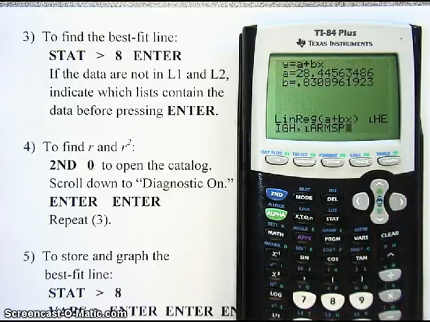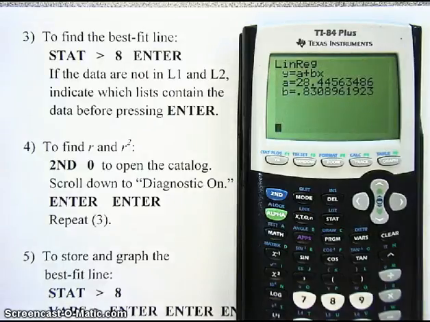And there it is. Now the calculator is seeing this as the x variable is the height and the arm span is the y, which is what we want. We want to predict arm span, so that should be the response. Okay, and then you press enter here, and there's your best fit line.